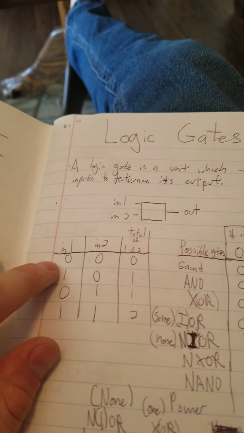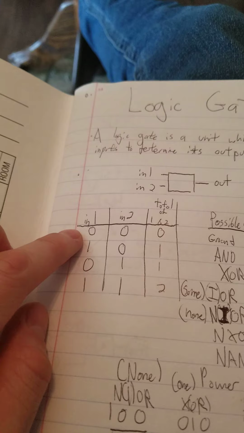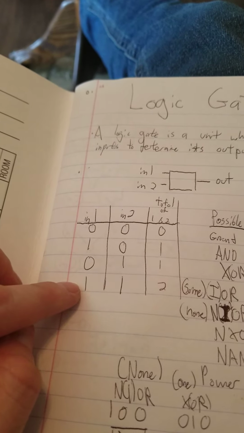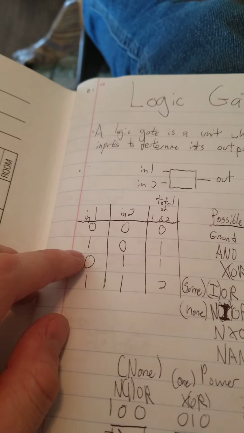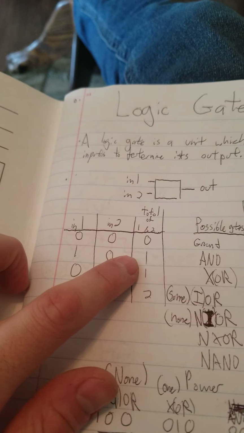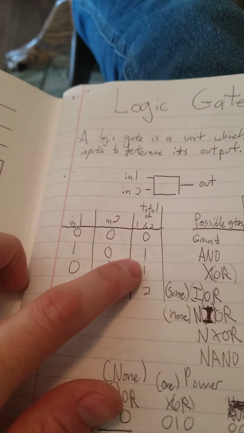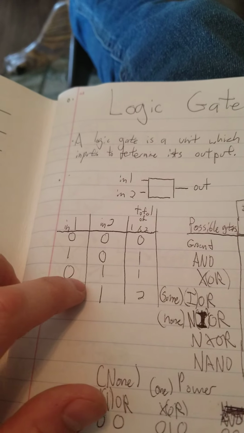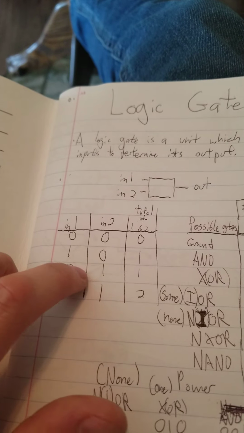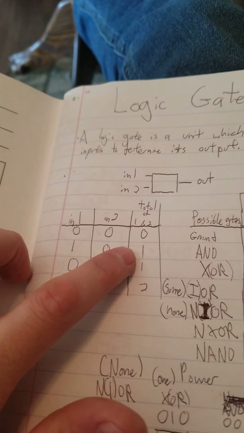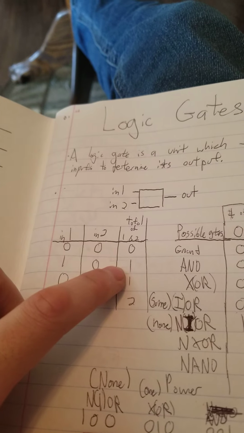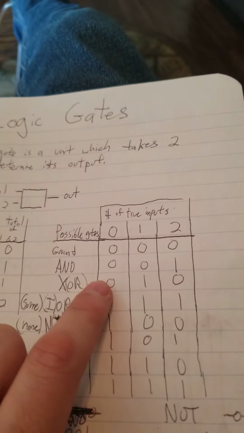So here are all the possible arrangements of inputs we could have. We could have either 0 and 0, 1 and 0, 0 and 1, or 1 and 1. Now, in the case of 1 and 0 and 0 and 1, there's a total of one true output in either case, and it would be weird if we treated one case differently than the other. So I'm going to treat these two cases as one case from here on out, because they both have a total of one true input.